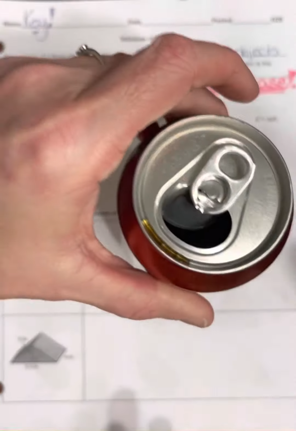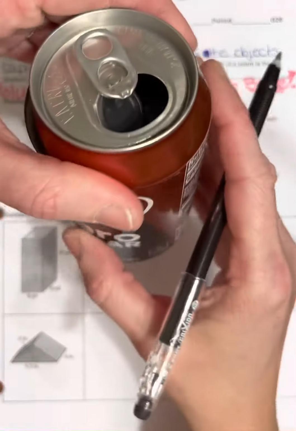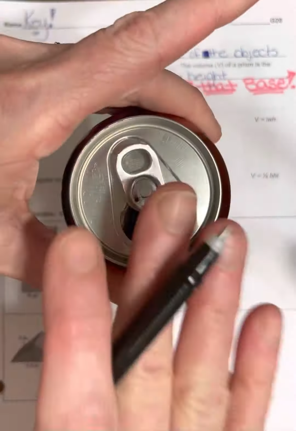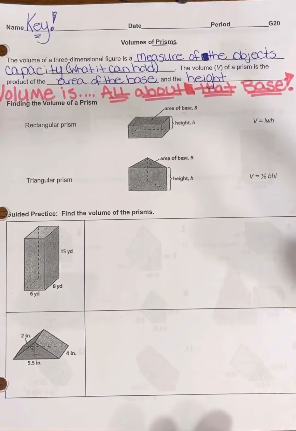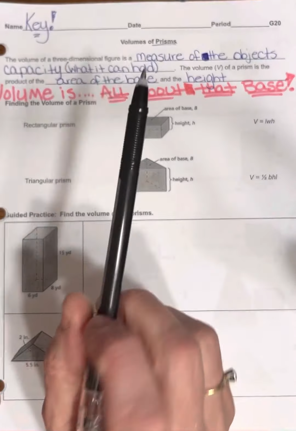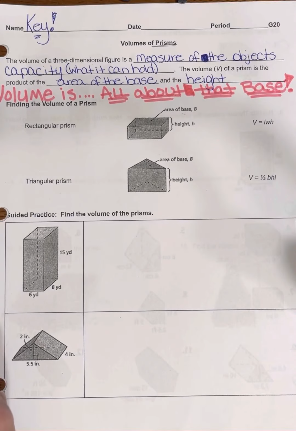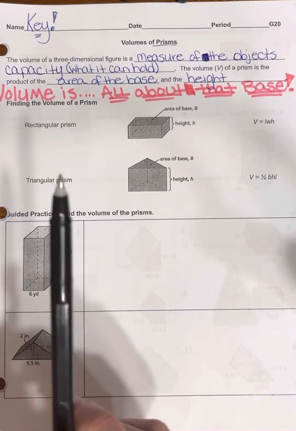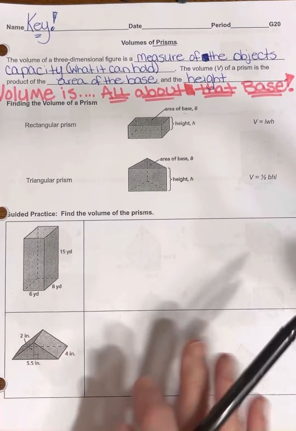In other words, this can of Dr. Pepper Zero that y'all know I love so much, we won't be working on volume of this. That's going to be 8th grade. You'll do that next year. But we're going to be doing volume of things like cereal boxes and that kind of thing, and then triangular prisms.